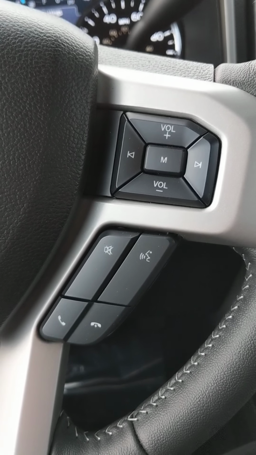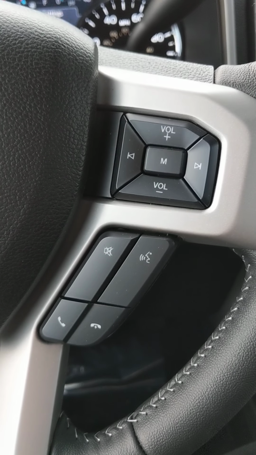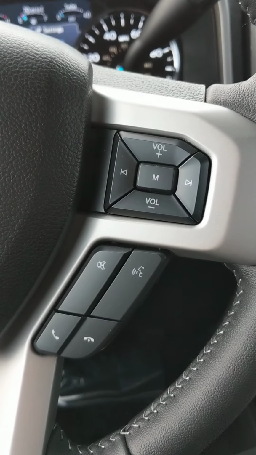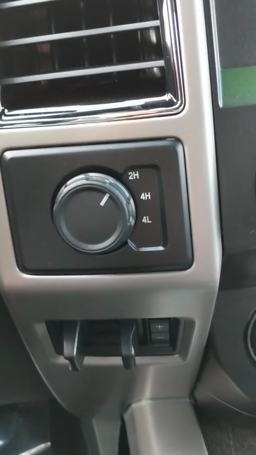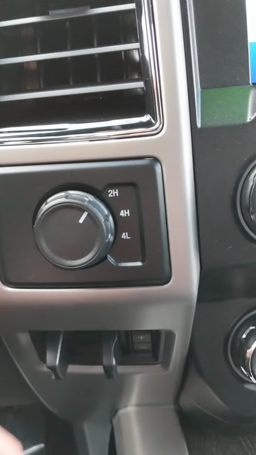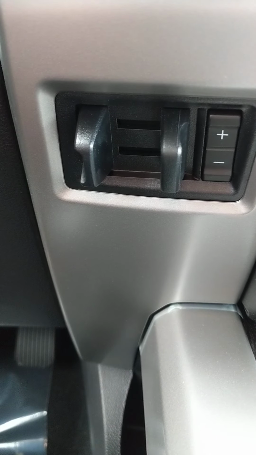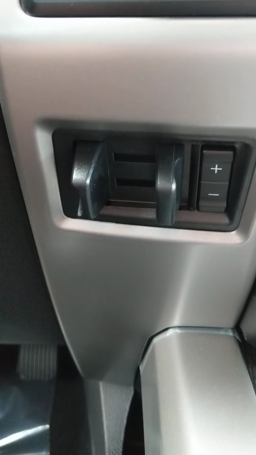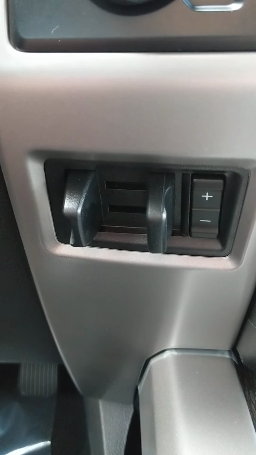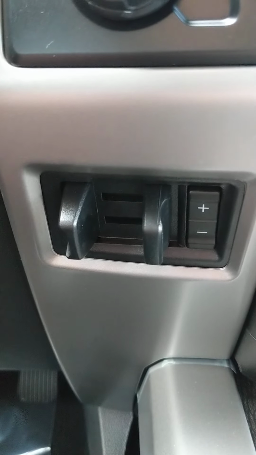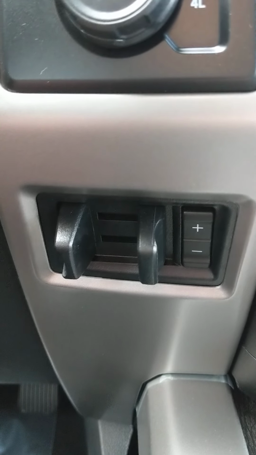I'll have another video coming across, kind of walking through some of the radio with you as well. Actually, real quick, I will touch on your 4-wheel drive controls, which are just to the right of the steering wheel. Obviously, your 2 high, 4 high, and 4 low. And then beneath that is your trailer brake controller. You've got an integrated brake controller, so you can set that up for your trailers as well. Again, I'll have another video coming here shortly with more information on that radio.